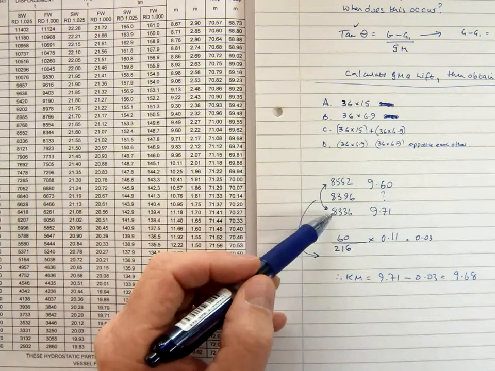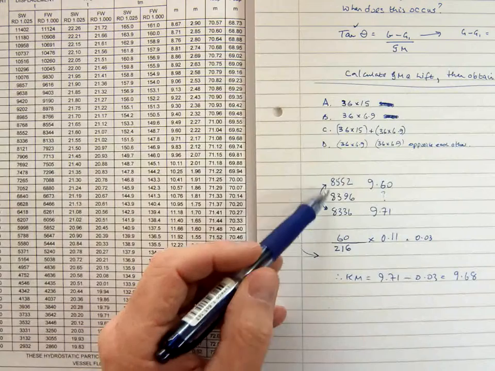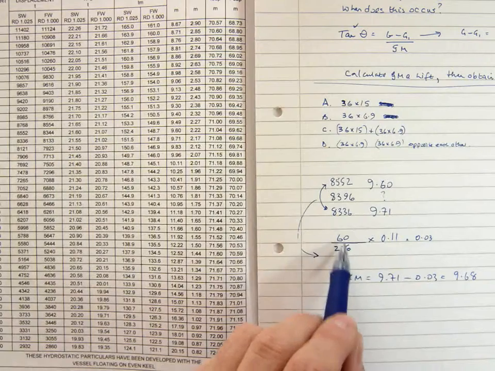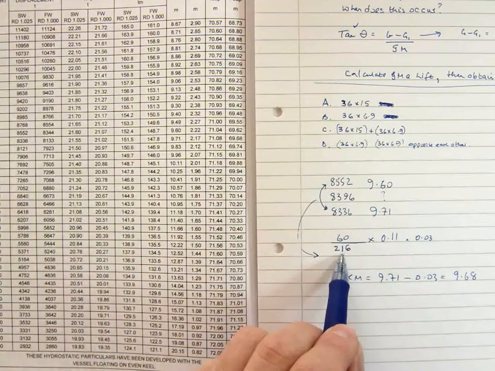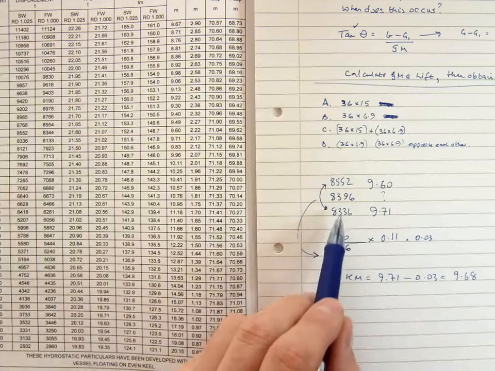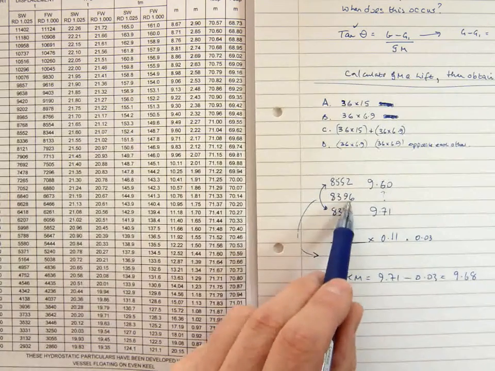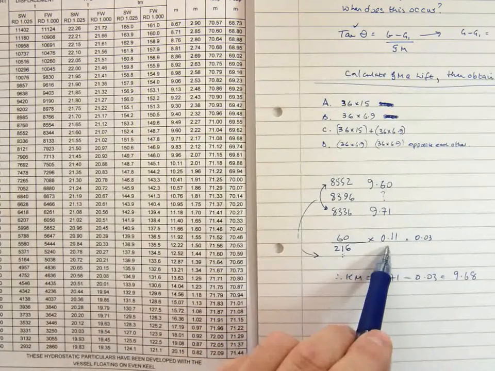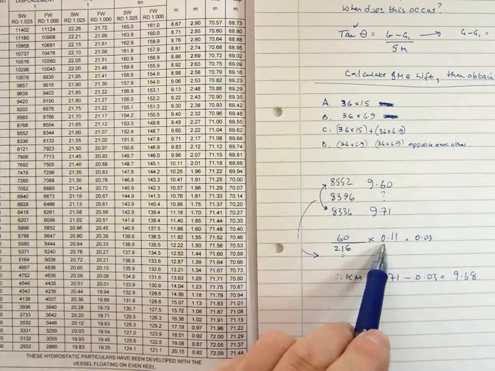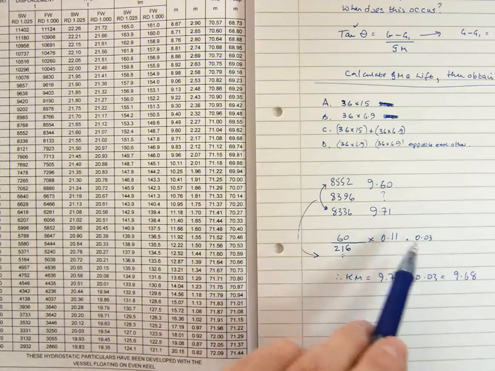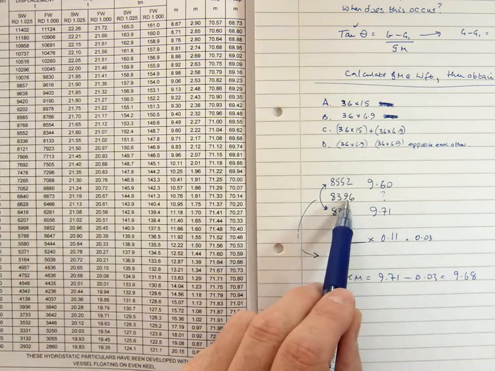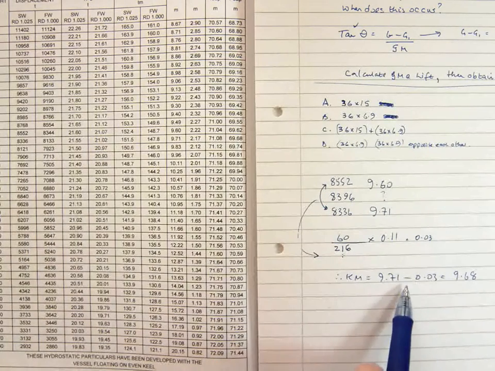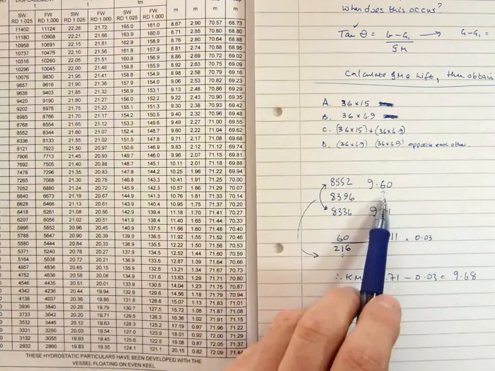I get the difference between my two values from the hydrostatics, 8336, 8552, sorry, and I put those on the bottom of these two values. That's 216 on the bottom. Then I go 8336 to 8396, gives me 60, and then I multiply that by the difference between these two, 0.11. So it's 60 over 216 times 0.11, gives me 0.03. Because I've gone from 8336 to 8396, I must apply this correction that way as well. So it's got to be 9.71 minus 0.03, 9.68.